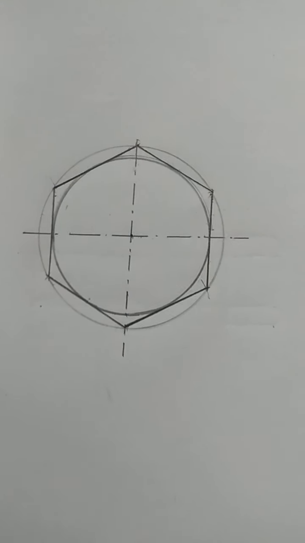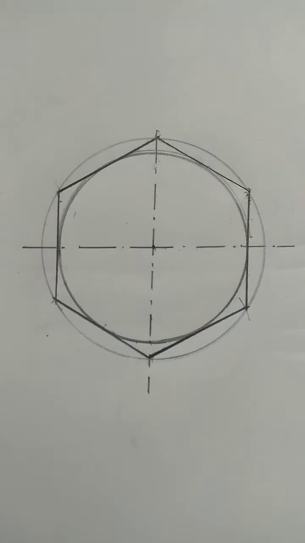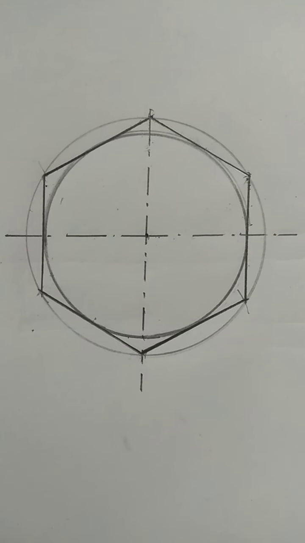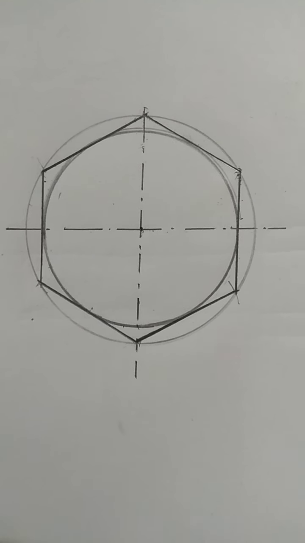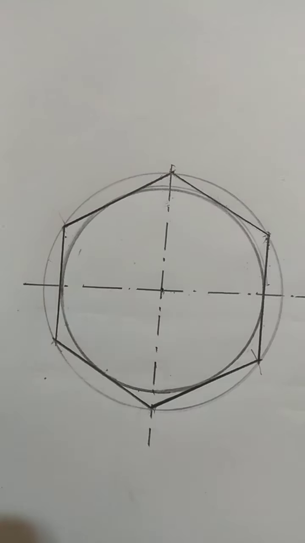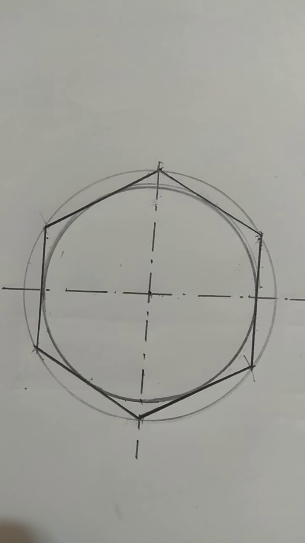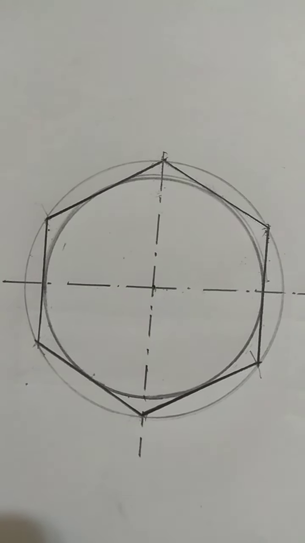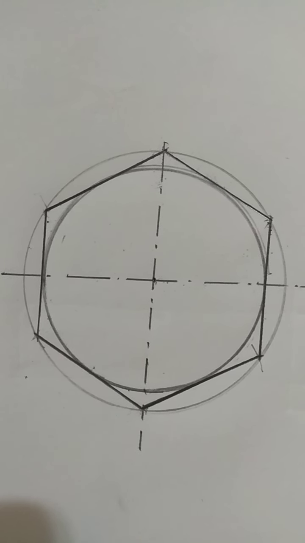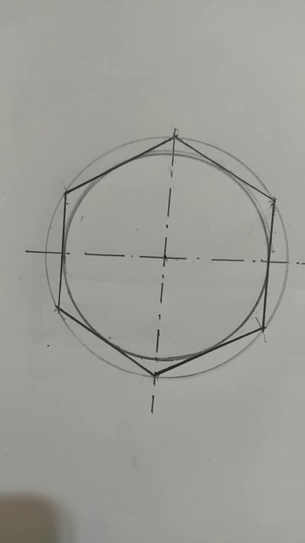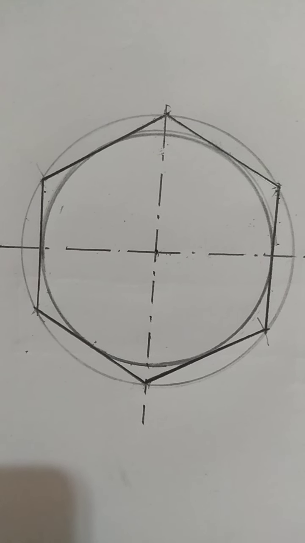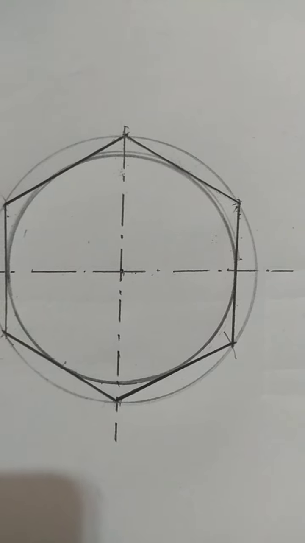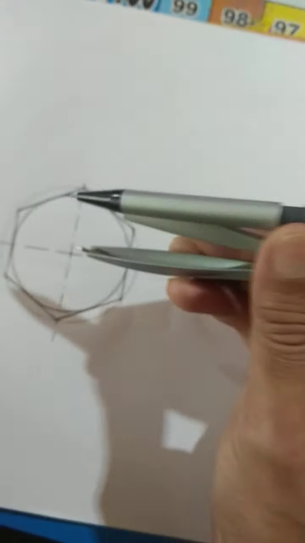Now please wait, I'm just changing the lead of my compass. Okay, my change of lead is complete.